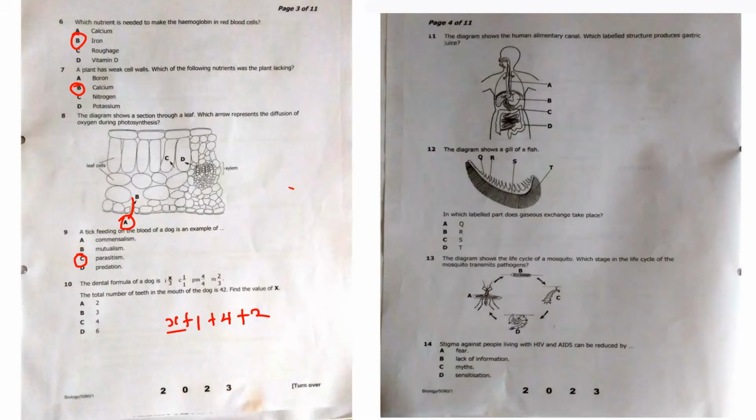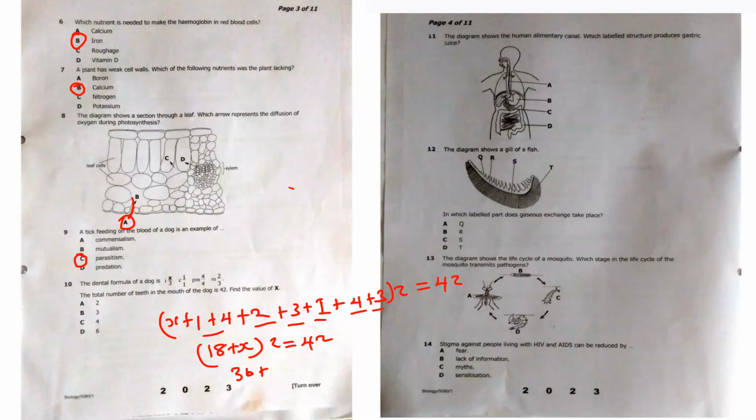Then plus what is at the bottom: 3 plus 1 plus 4 plus 3. Then multiply by 2, equal to 42. So we are going to add this and that: 5, 7, 10, 11, 15, 18. So 18 plus X, multiplied by 2, equals 42. So that is 36 plus 2x equals 42.